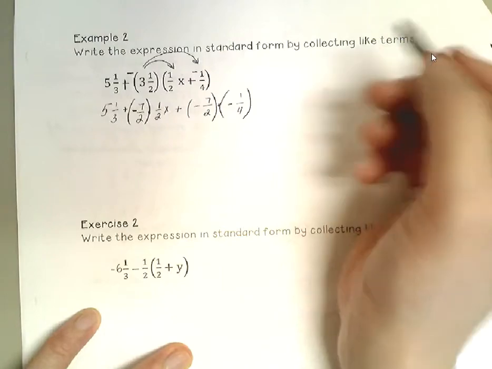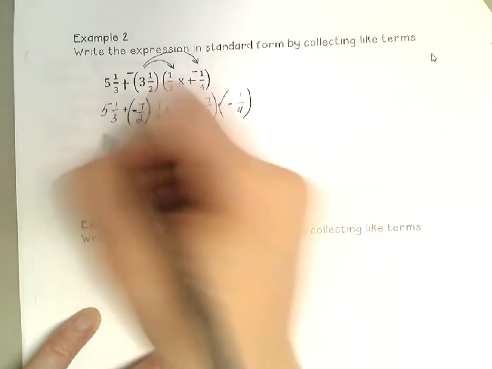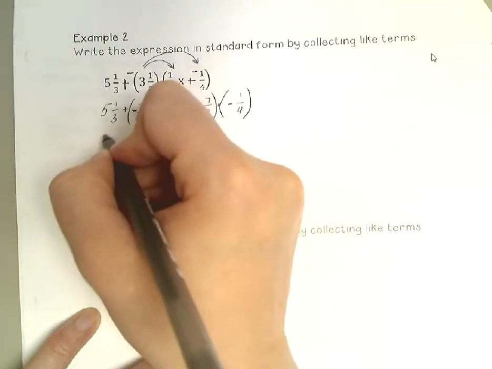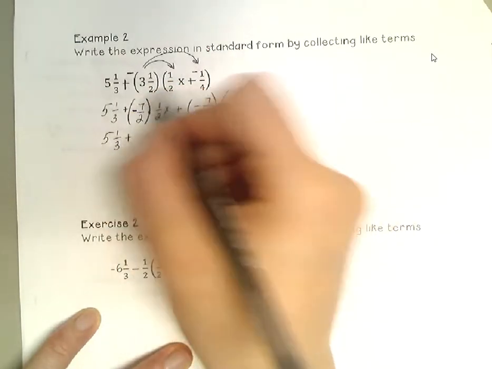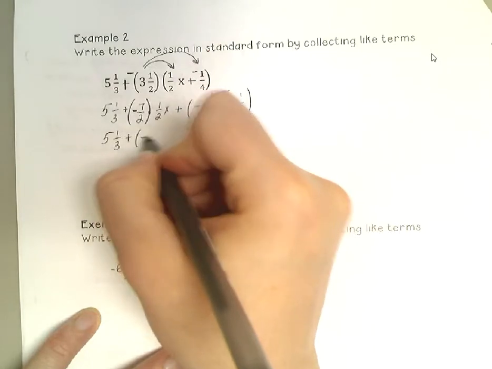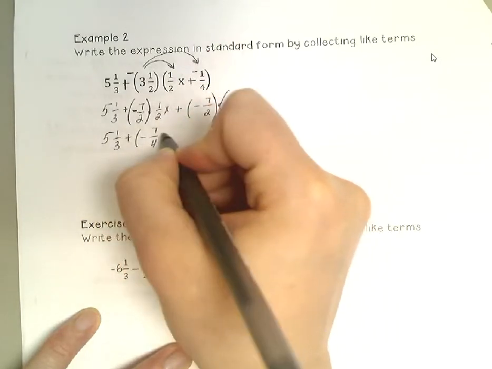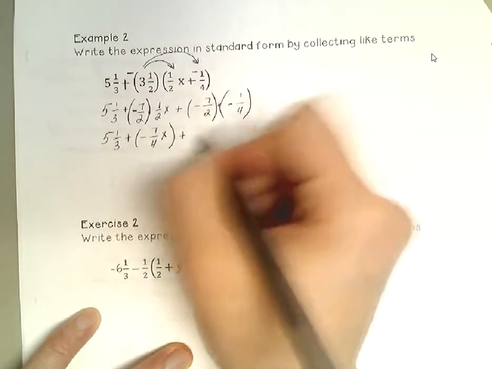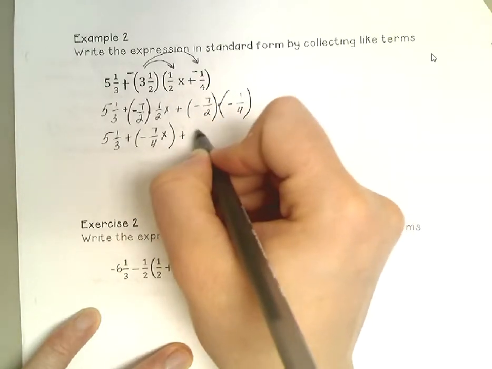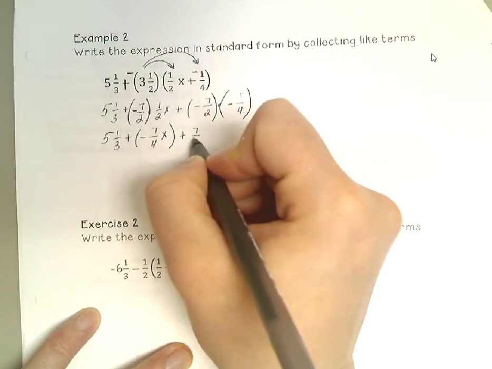My next step will be to actually multiply. So I will have 5 and 1/3 plus, and I'm doing the multiplication part, it turns into negative 7/4 x. And this part will turn into positive 7/8.